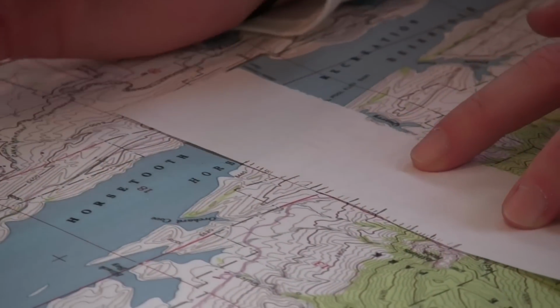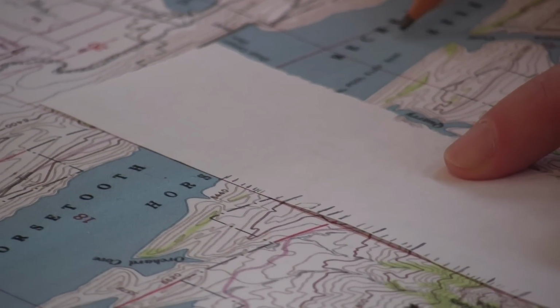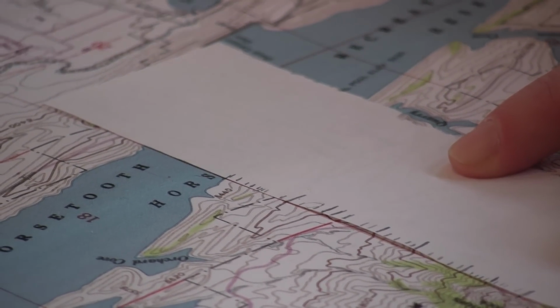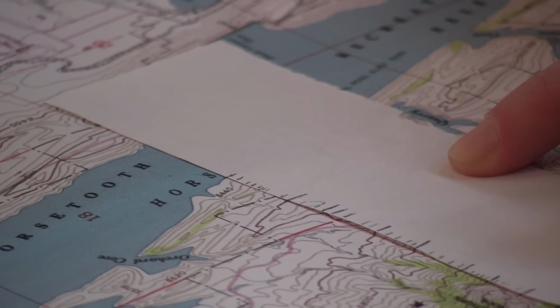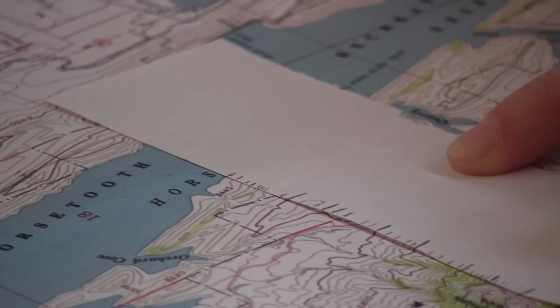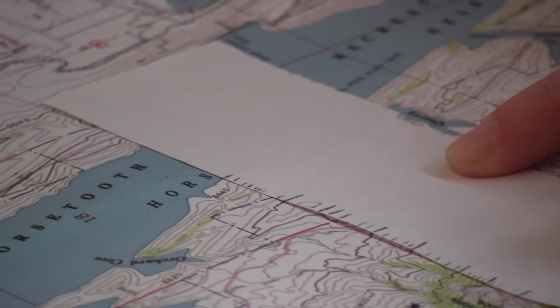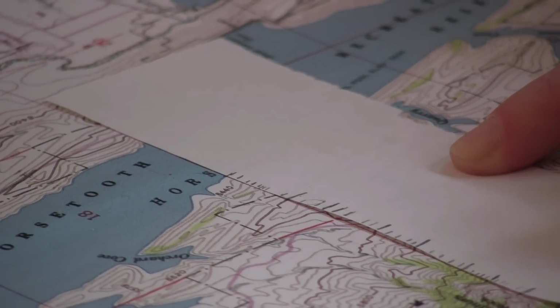I'm going to start with the elevation of Horsetooth Reservoir. They give that right here, the normal pool elevation. If you think of a contour line as a line along which you don't change elevation, and then you imagine how water always seeks its own level, the outside edge of a pool always represents a contour line.